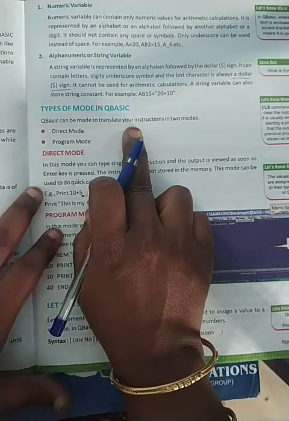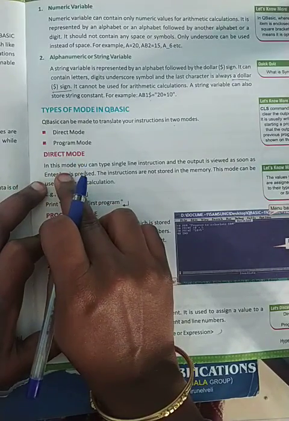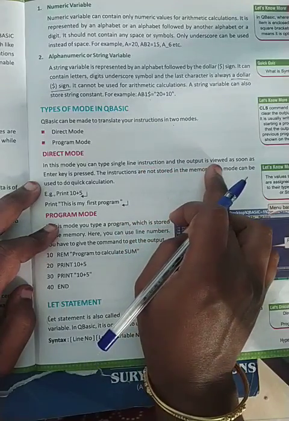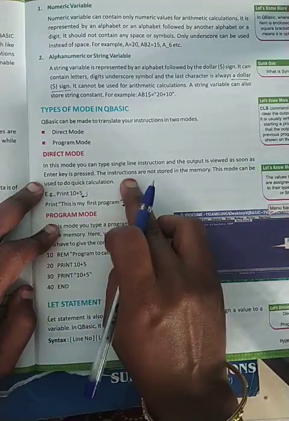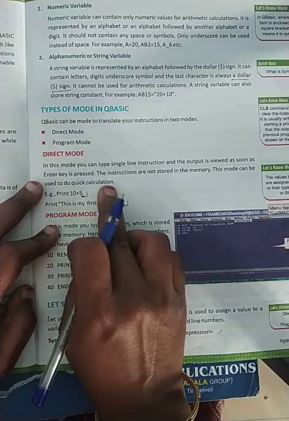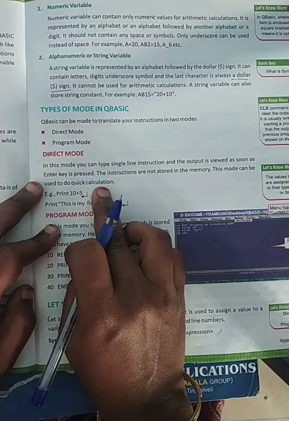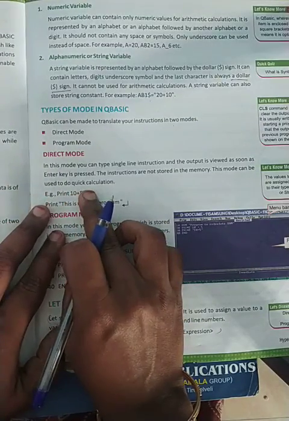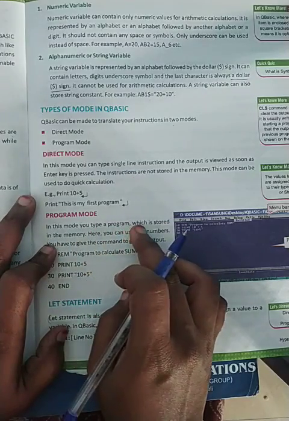Now there are 2 types of modes in QBasic. What are the 2 types of modes? One is the direct mode, the other one is the program mode. In the direct mode, you can type a single line instruction and the output is viewed as soon as you press the enter key. The instructions are not stored in the memory, and this is only for quick calculations, like the calculator in our mobiles. We simply use it for some calculation and then come out very easily.